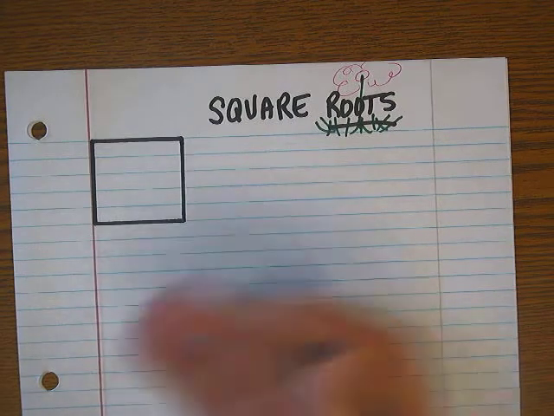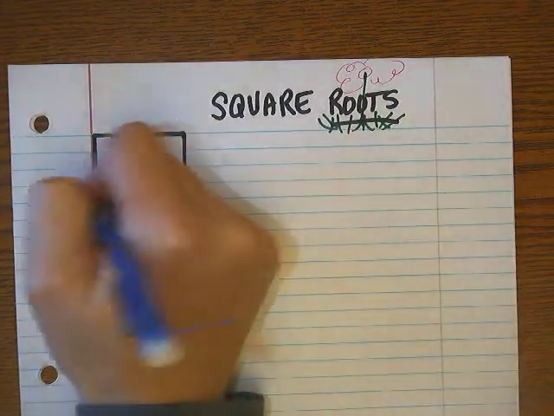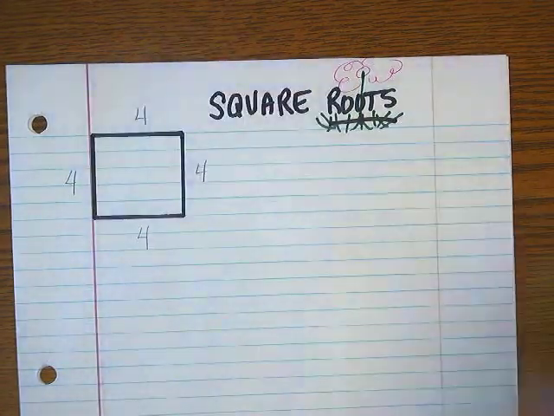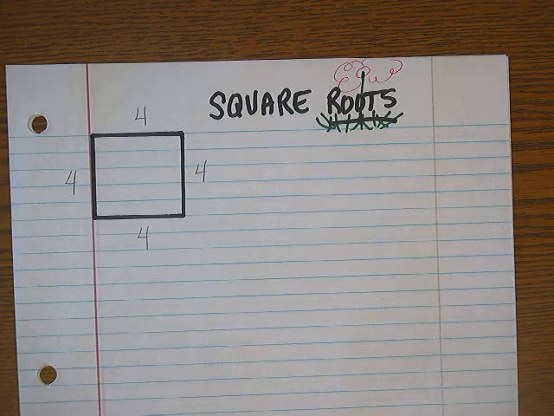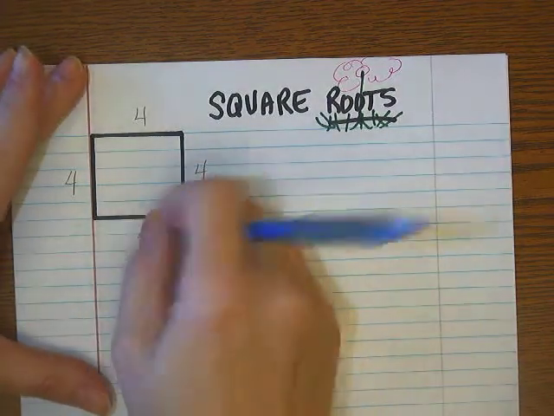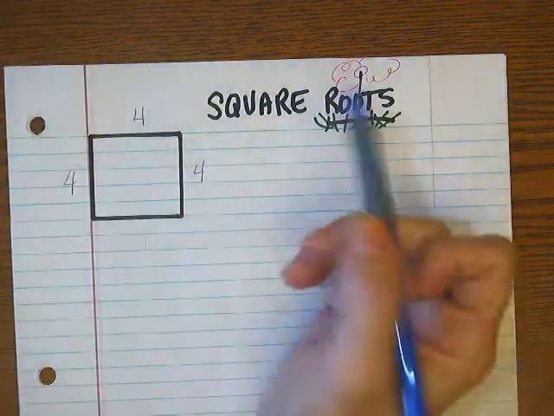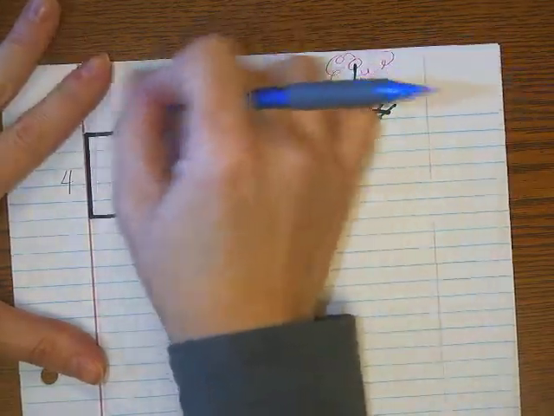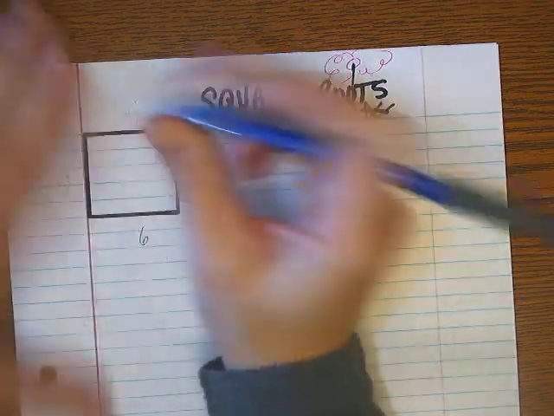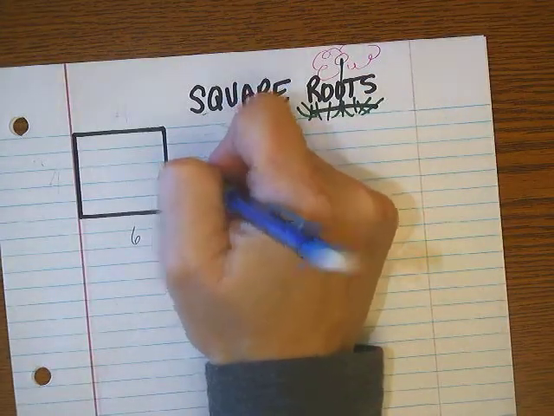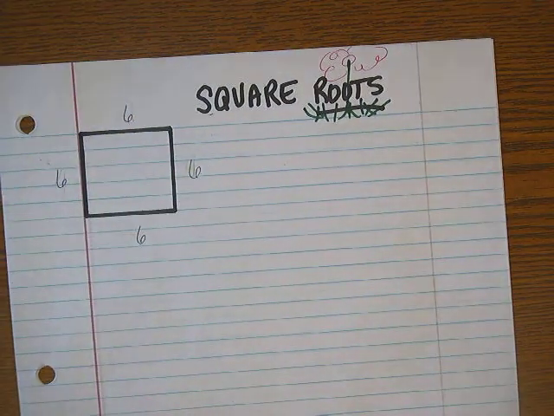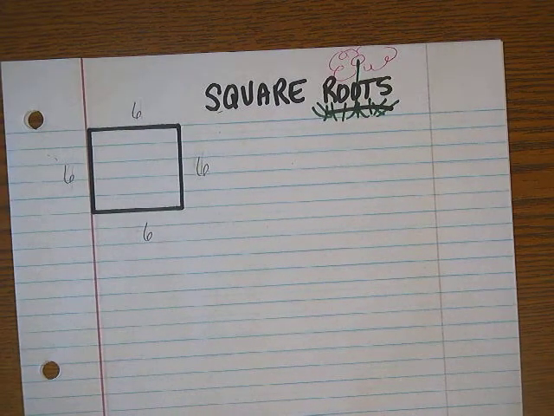So, for example, a square would look like this. It might have 4 on each side, 4 centimeters, 4 inches, 4 units of some kind. It might have 6 on each side, and that would still be a square. It doesn't have to be a whole number. It could have 3.5 on each side or 1.5 on each side. As long as every side is the same length, we have a square.